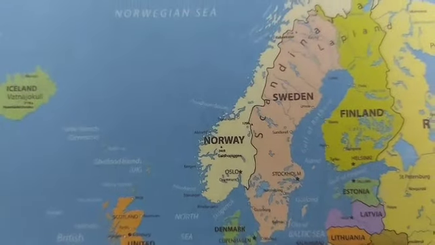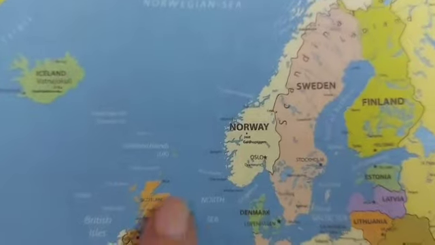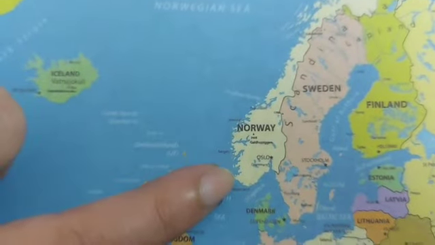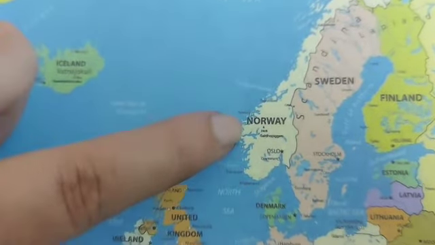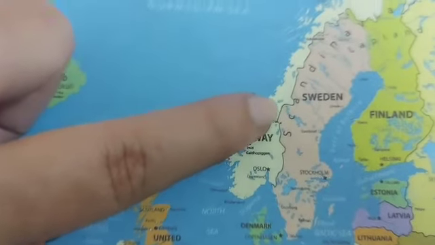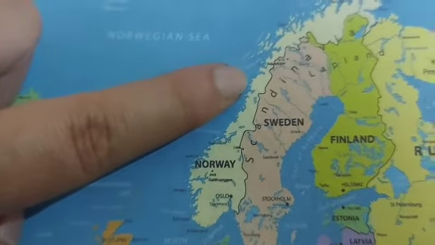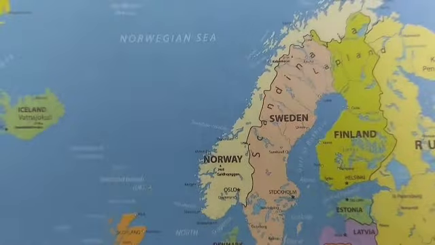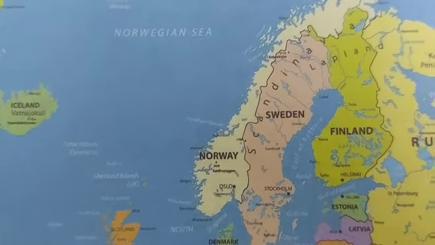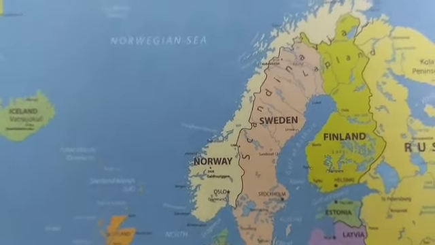Students, this is Norway. Look towards its coastline. There are various deep inlets in entire Norway. These inlets which you are seeing are known as fjords.